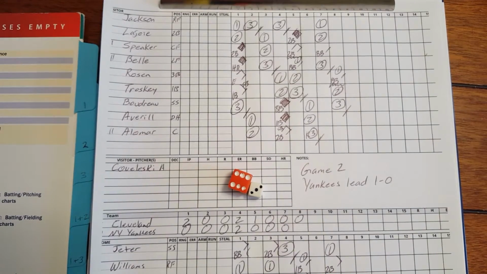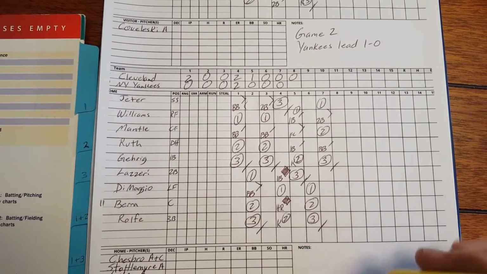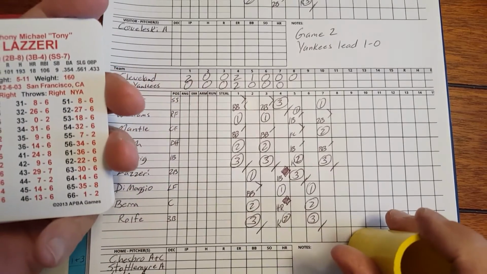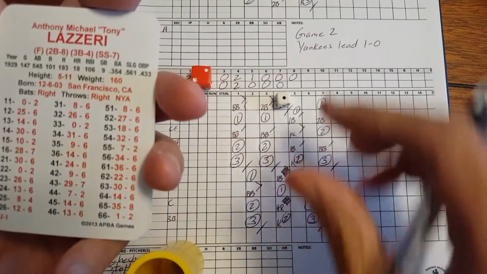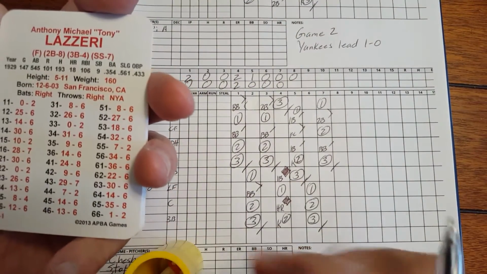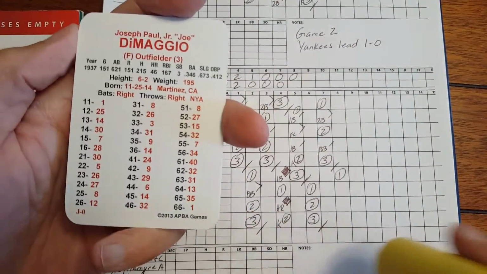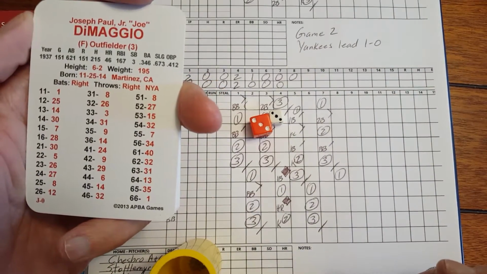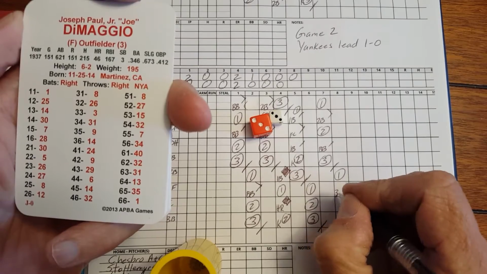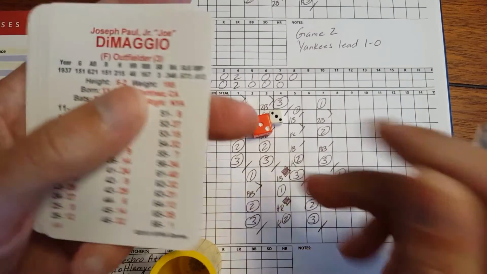So, bottom of 8, Kovaleski keeping the Yankees at bay. He's going to hang in there. And it's going to bring Tony Lazzeri to lead it off. 21. And he flies out to left. Brings up Joe DiMaggio. 33 is a 3. That is a triple. So Joe gets in on the hit. It's not really a hit parade yet.